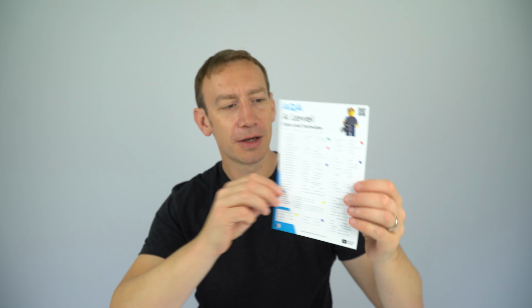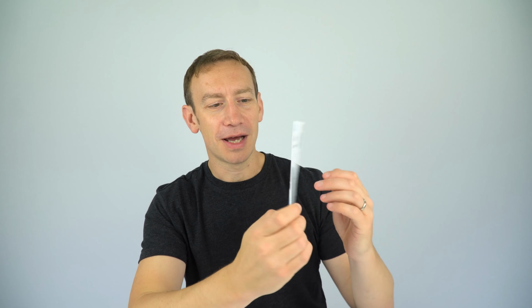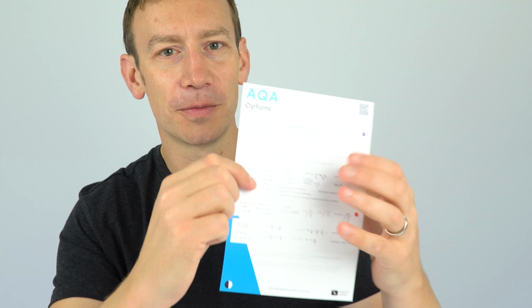So I have here a lot of the equations that you need to know for AQA A-level physics. I tried to fit them all into one side of A5, but actually I had to put some on the back as well for the optional topics.